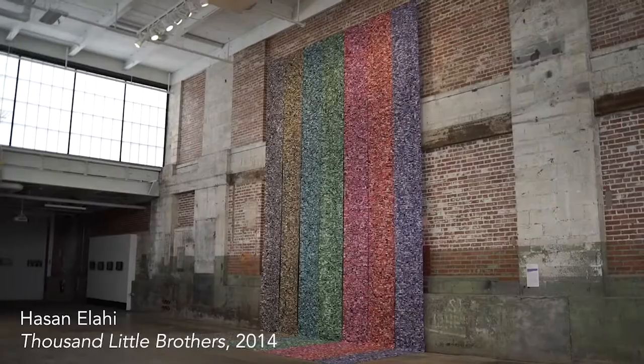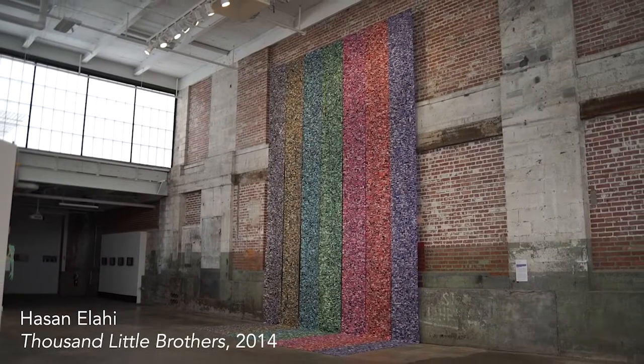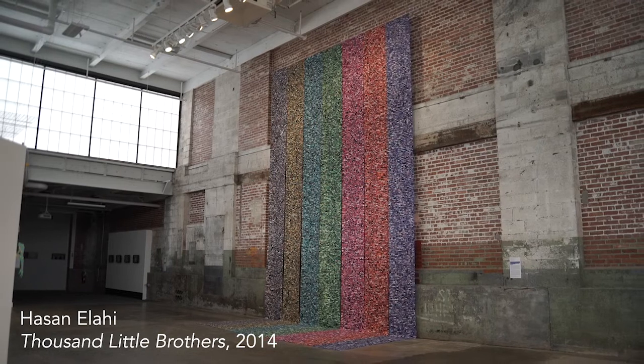We'll begin our tour of the show with the artist Hassan Elahi, whose giant banner, 1,000 Little Brothers, hangs on the north wall by the entrance. Although this work was made in 2014, it draws upon a project Elahi started back in 2002.